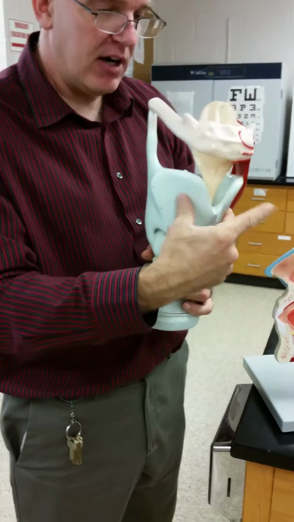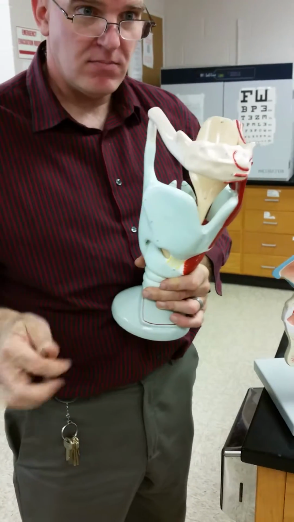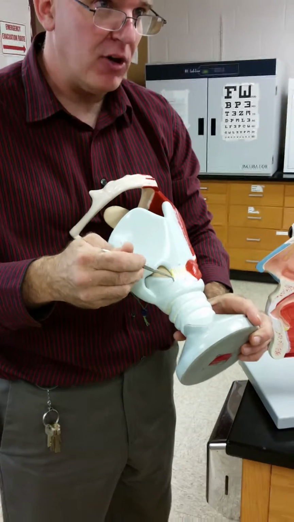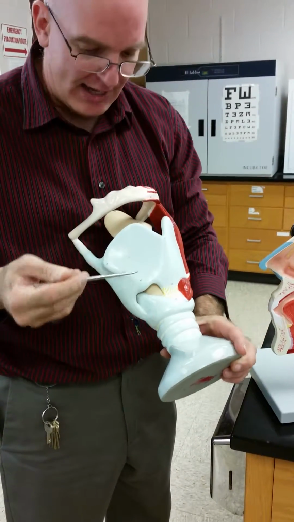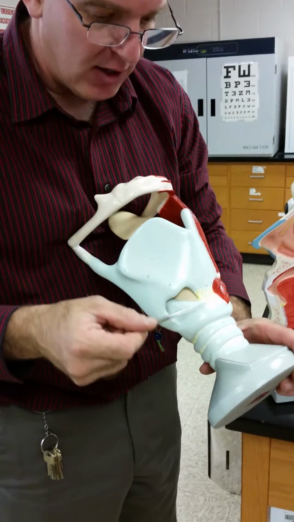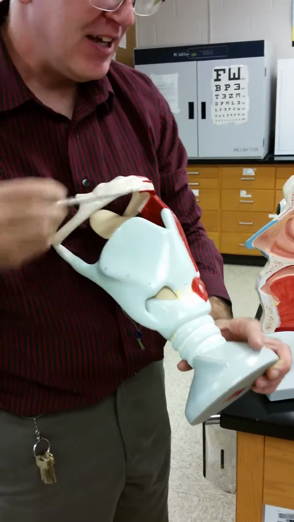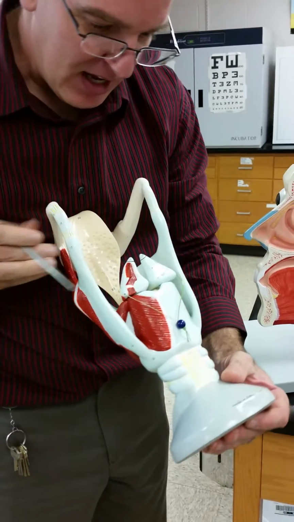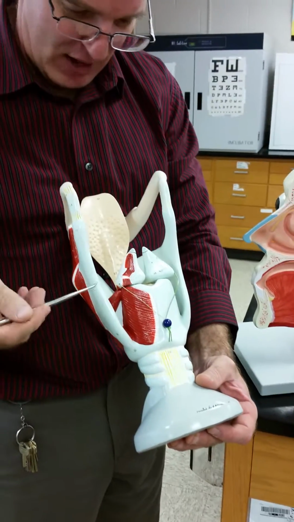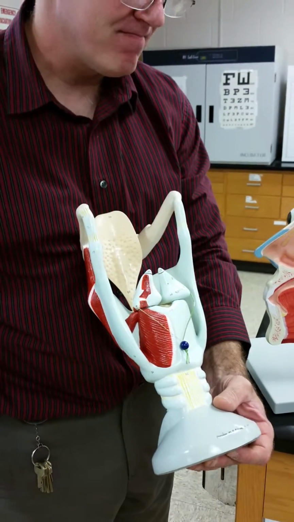So this is your thyroid cartilage, and that's your Adam's apple. This is your cricoid cartilage right below the thyroid cartilage. Be very, very careful. Watch. See how the thyroid cartilage is big and fat here, and the cricoid cartilage is thinner? Watch what happens when I turn around. When I turn around, my cricoid cartilage is big and fat, and my thyroid cartilage is thin.